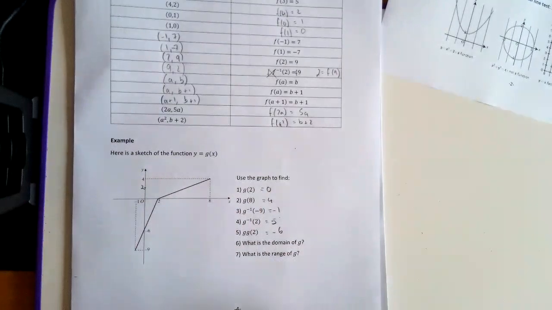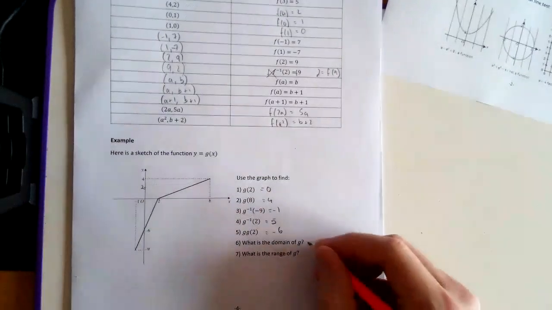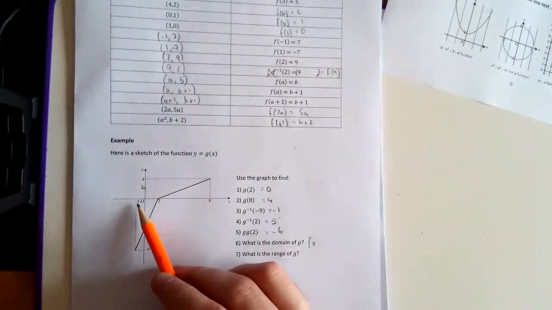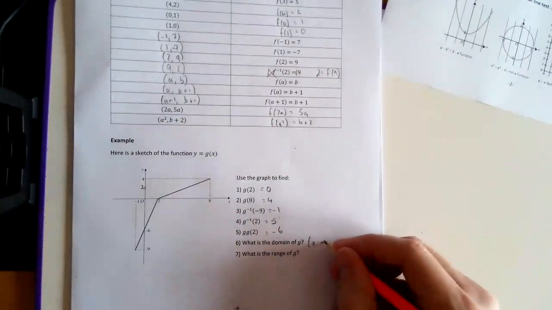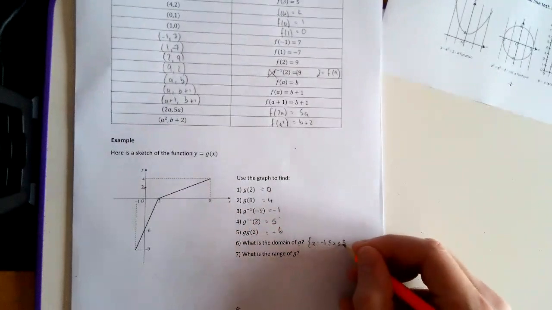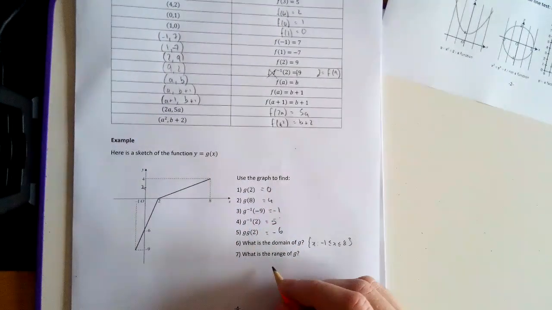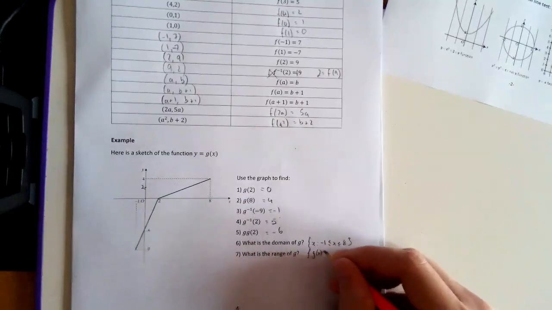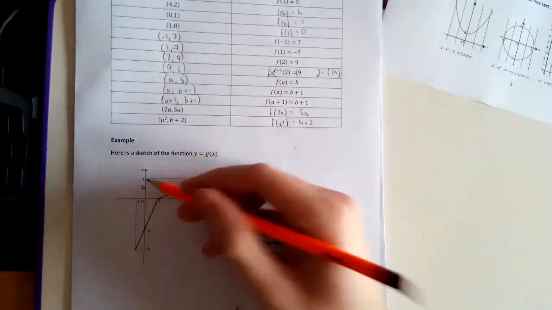What's the domain of g? Well, the domain of g is a set of numbers, and the domain number is the input, so it goes from -1 to 8. And the range is the output, so the range of g goes from -9 to 4.